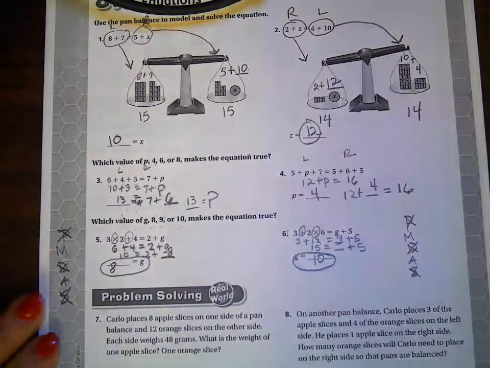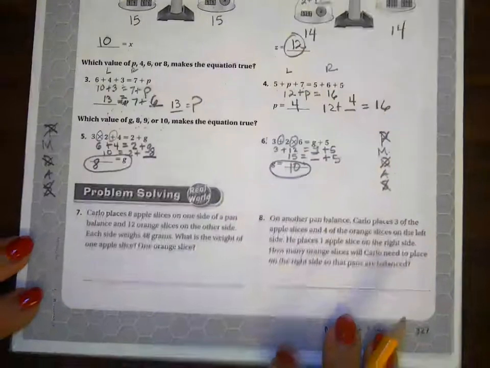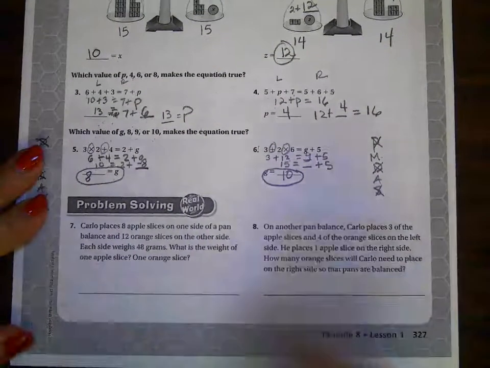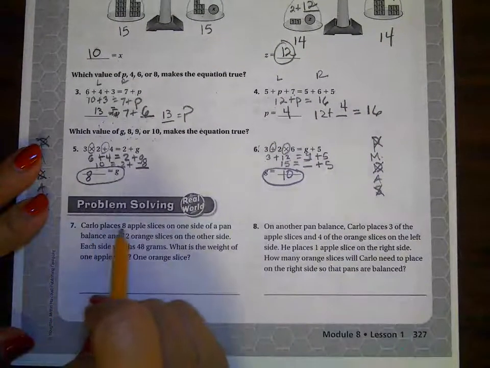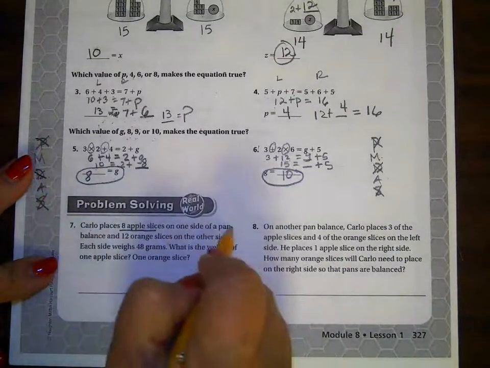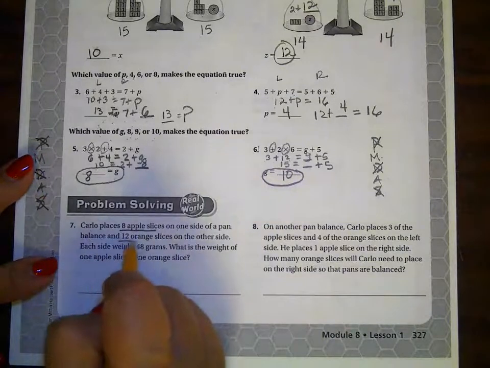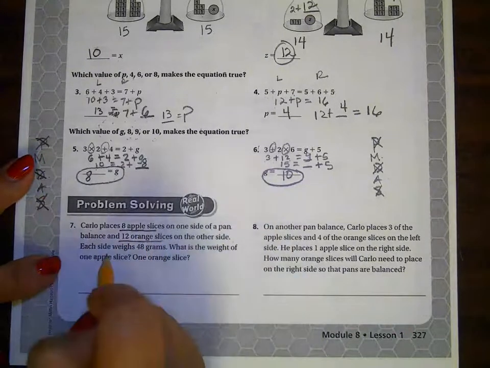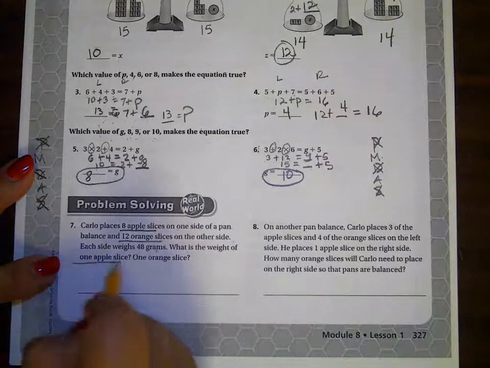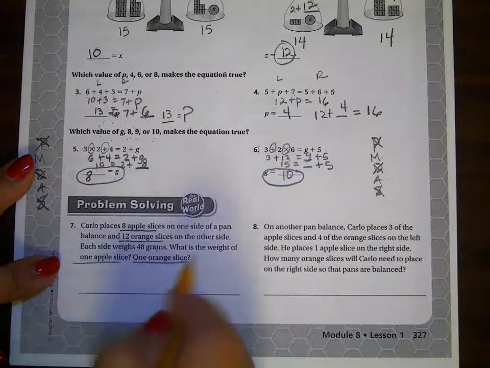All right, let's move over to question number 7. Some kids were getting confused on this, so I really want you to pay close attention. Carla places 8 apple slices on one side of a pan balance and 12 oranges on the other side. Each side weighs 48 grams. So what is the weight of 1 apple slice and 1 orange slice?